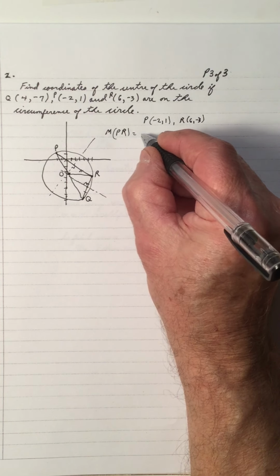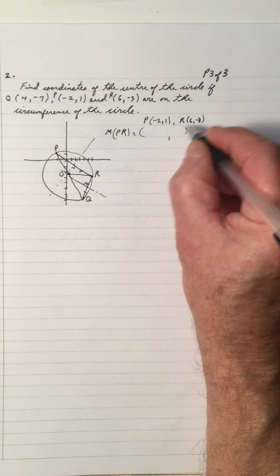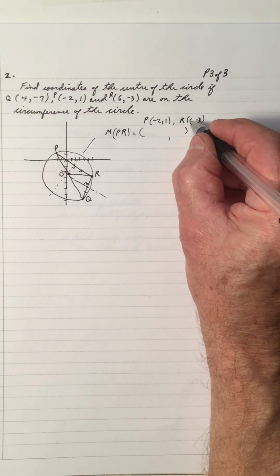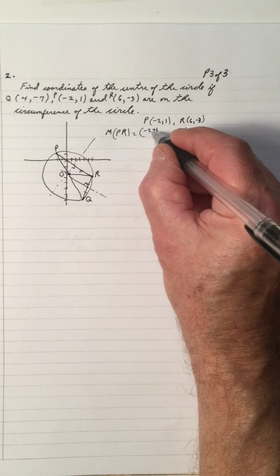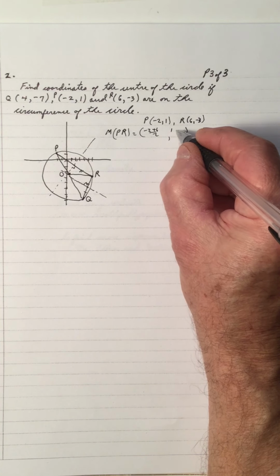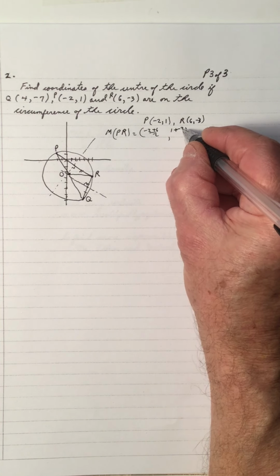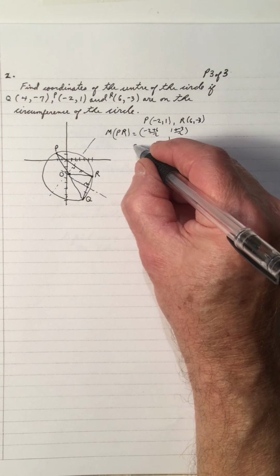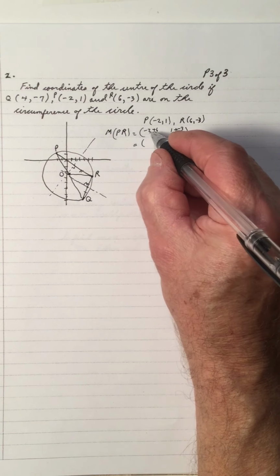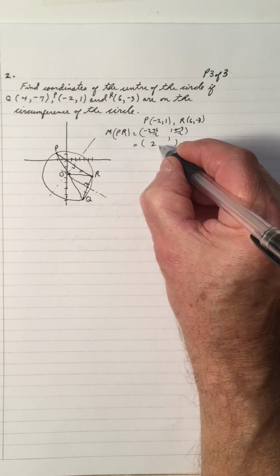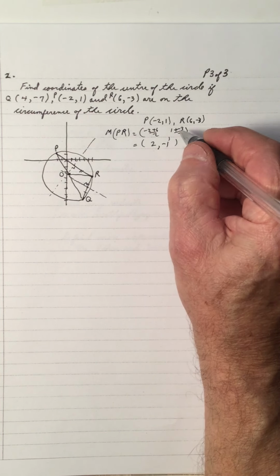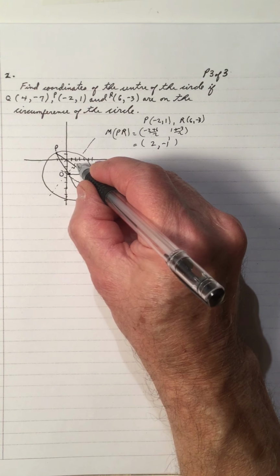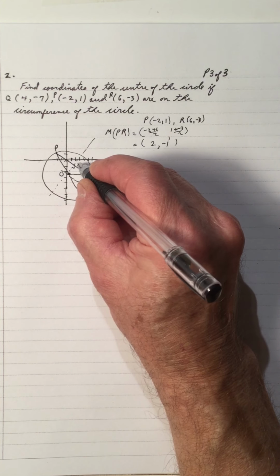The midpoint is: we add up the x's and divide by 2, so -2 plus 6 divided by 2, and 1 plus -3 divided by 2. That gives us 4 divided by 2 is 2, and -2 divided by 2 is -1. We'll call this midpoint F.